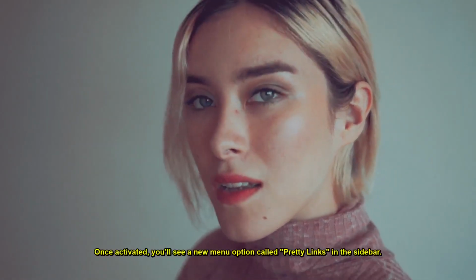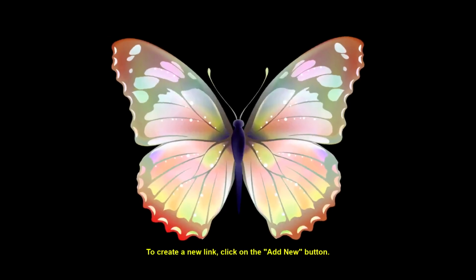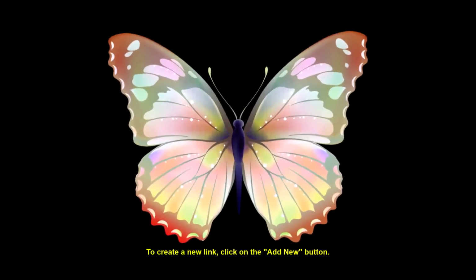Once activated, you'll see a new menu option called Pretty Links in the sidebar. Click on Pretty Links to access the plugin settings. To create a new link, click on the Add New button.